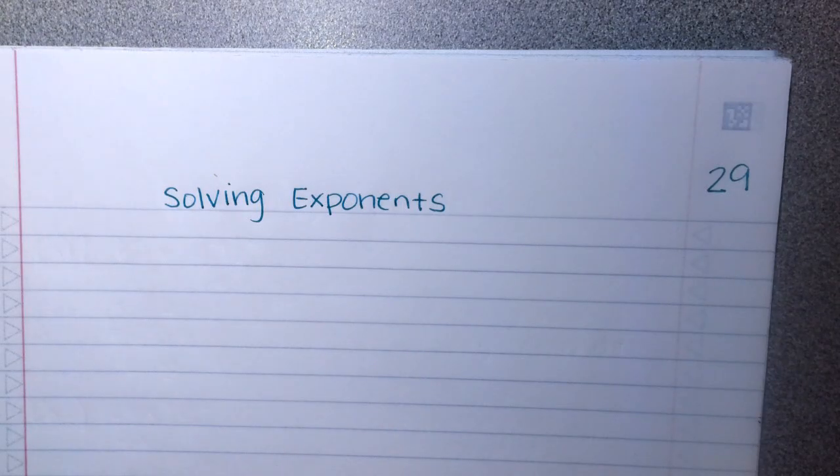Tell me I'm nuts. All right, I need your attention, please. So today we're going to be solving exponents. Before we start solving, I need you to know the one-to-one property for exponential functions. So we're going to write it down.